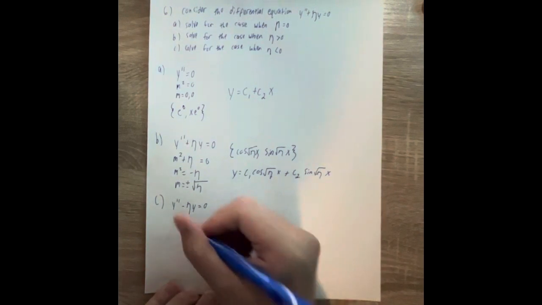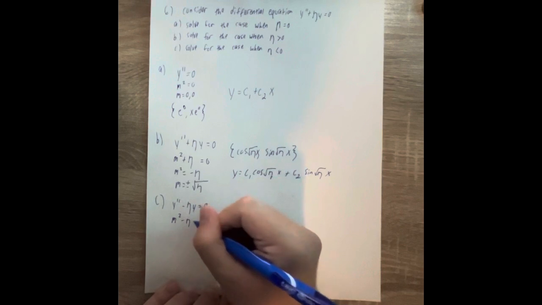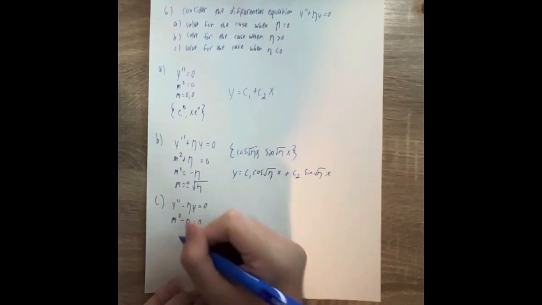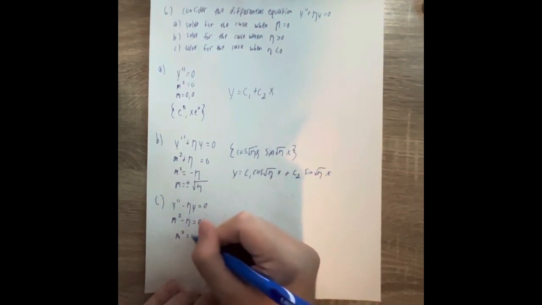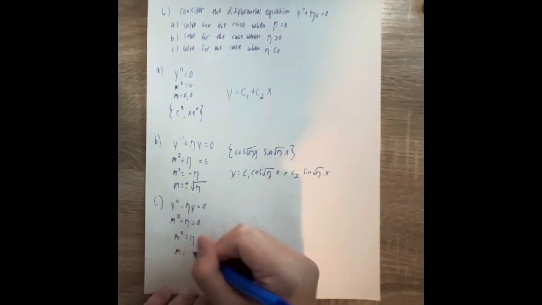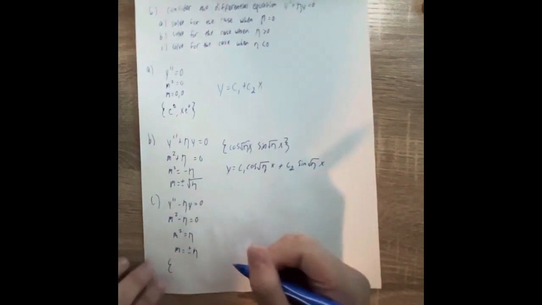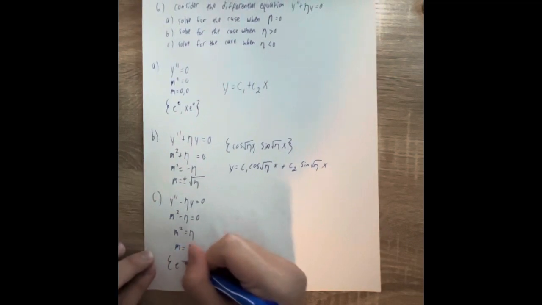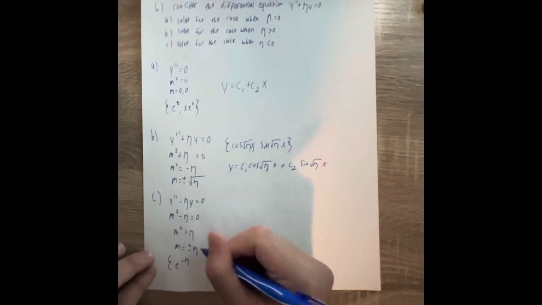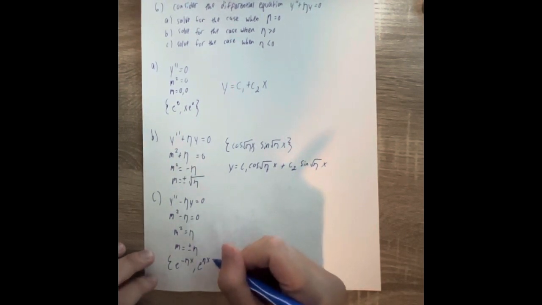which will give us the characteristic equation m squared minus the symbol is equal to 0, meaning m squared is equal to that symbol, which will then give us m is equal to plus or minus of this symbol, which will give us the fundamental solution set of e to the negative this symbol times x and e to the positive of that symbol times x.